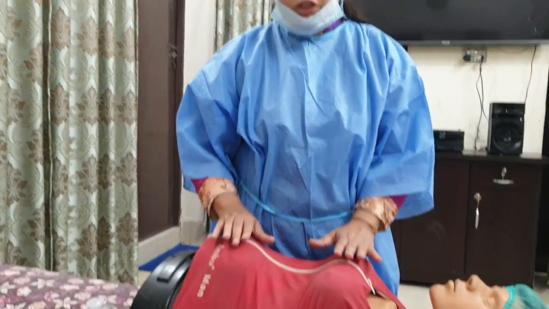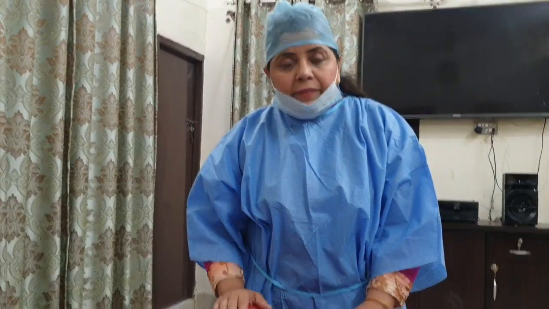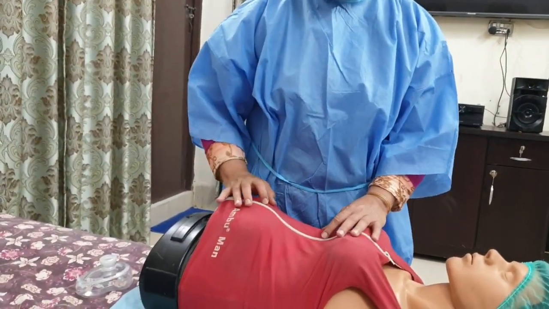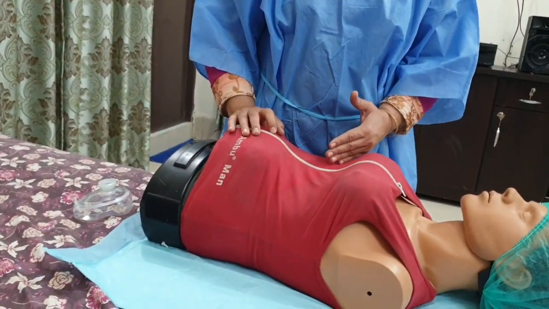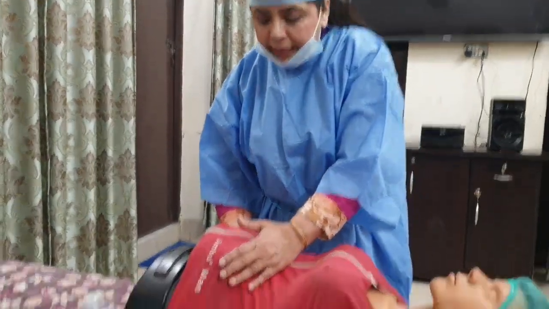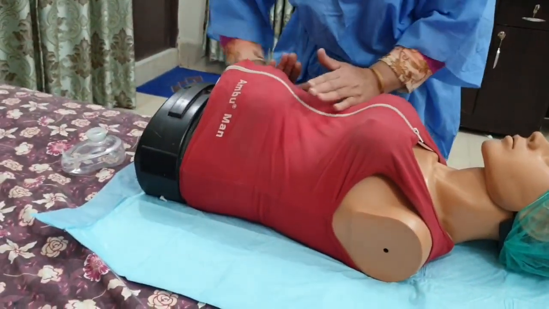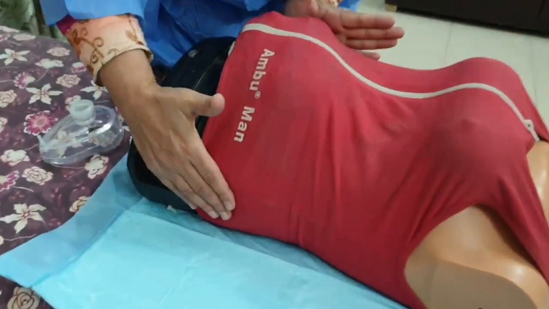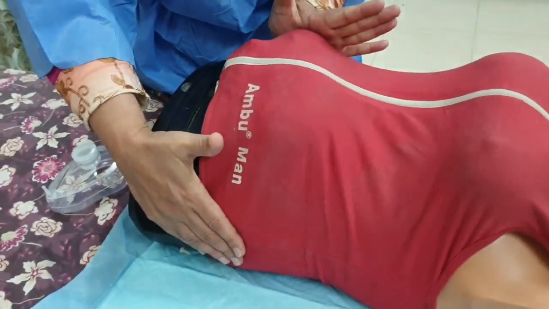These are the physiological changes. Also, because of the gravid uterus, there is pressure on the inferior vena cava, and the venous return towards the heart is reduced. So when we do CPR, we displace the uterus to the lateral side with the help of an assistant.